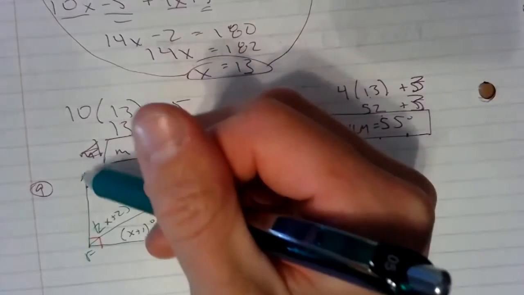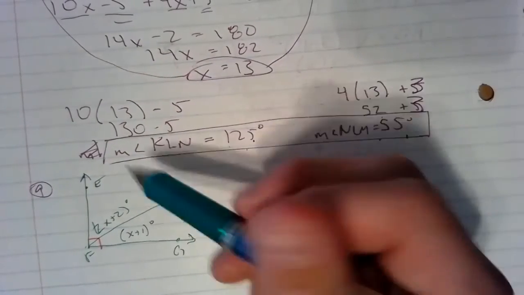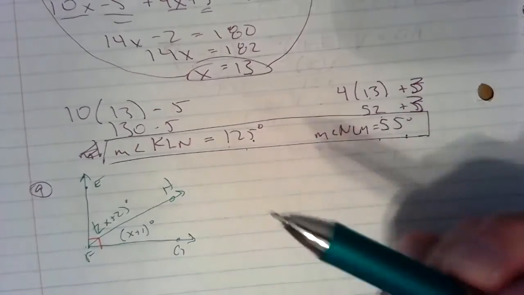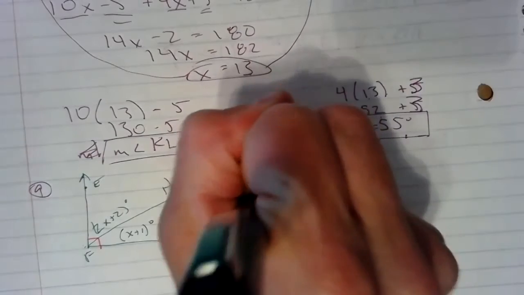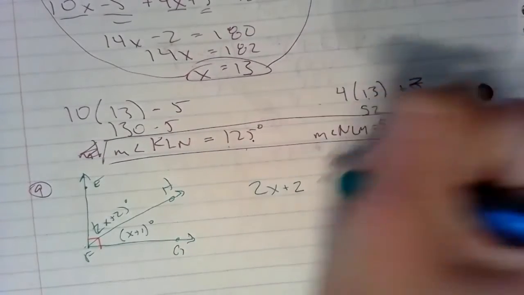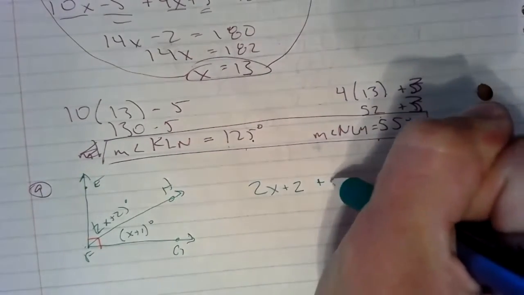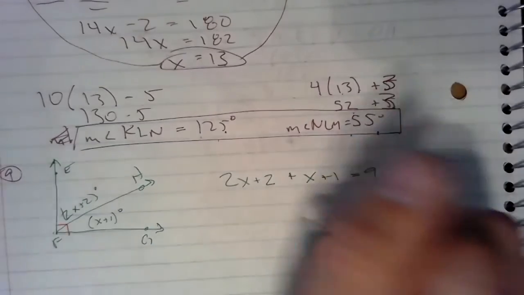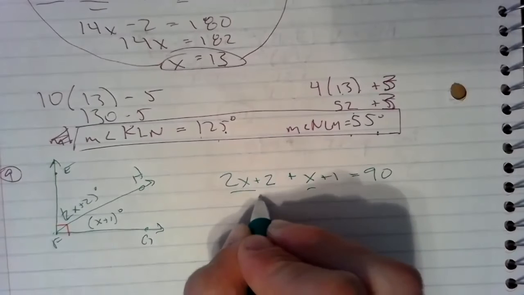All right, given that angle EFG is a right angle, we need to find the measures of angle EFH and HFG. So it's a right angle, which means, and I better write this down correctly, they should add up to 90. Let's go ahead and combine like terms.